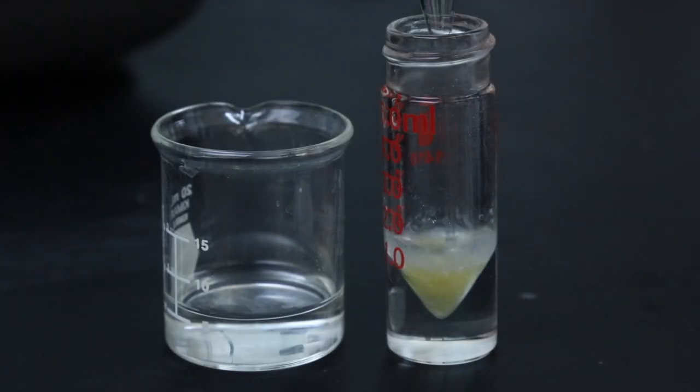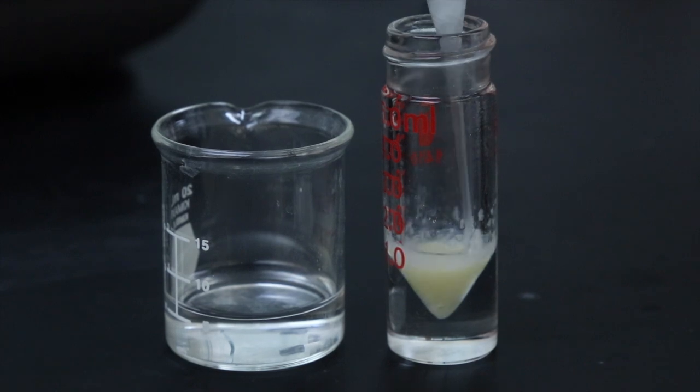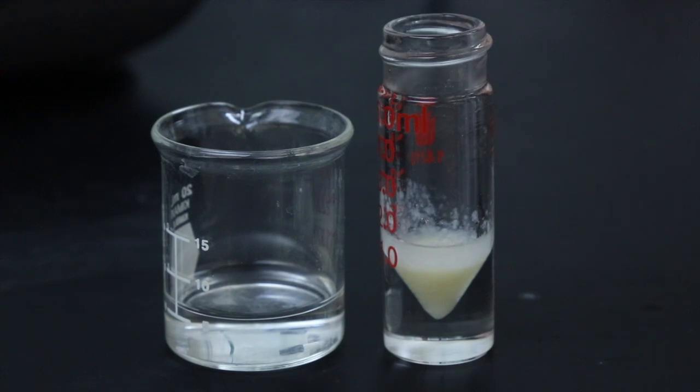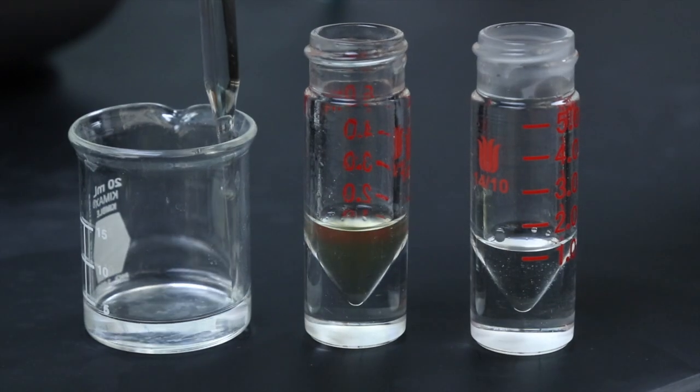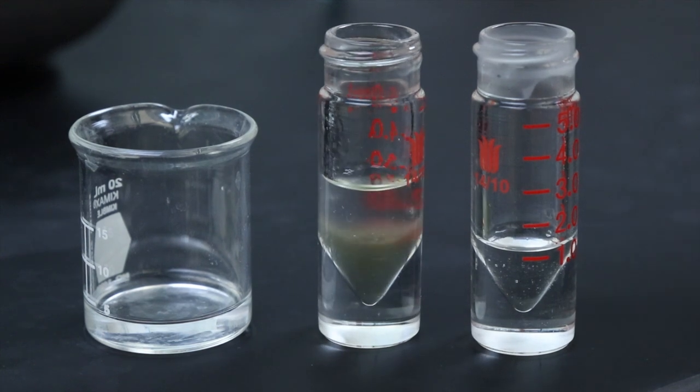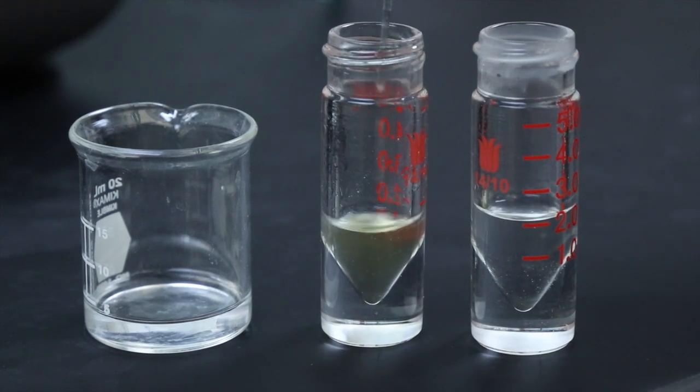Then I'll mix the phases together really well, and I'm actually going to add a little bit of distilled water to dissolve the remaining slurry and so we can see the phases better. Now I can remove the ether layer and continue to extract the aqueous one 3 more times with diethyl ether.